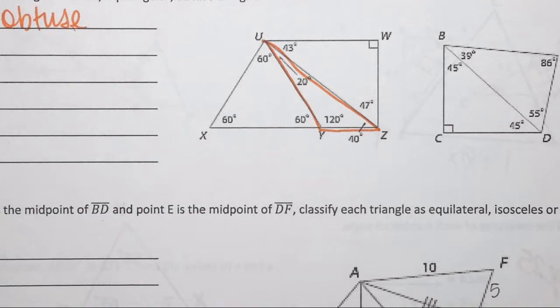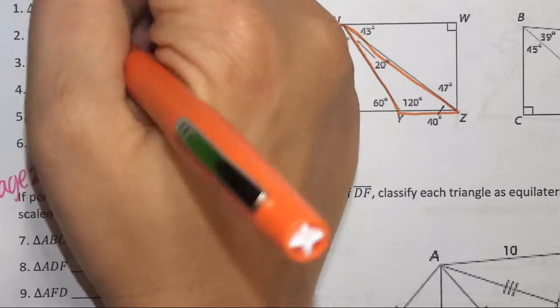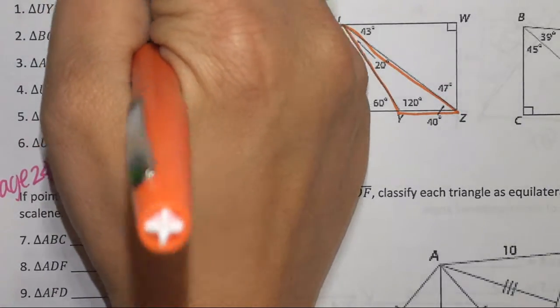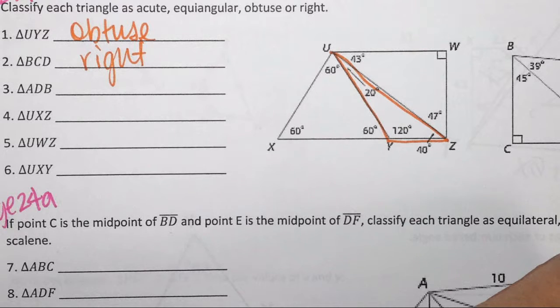Okay. Number 2. BCD over here. What is that? That's right. That's a right triangle because of that 90-degree angle. It is acute. Does everybody see how we got those? Did you get them right last night when you were supposed to do your study guide and not have it blank in class?